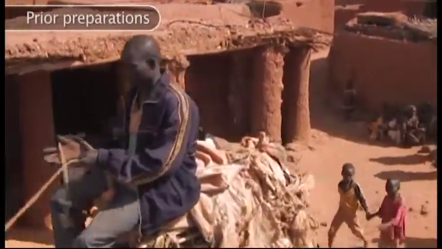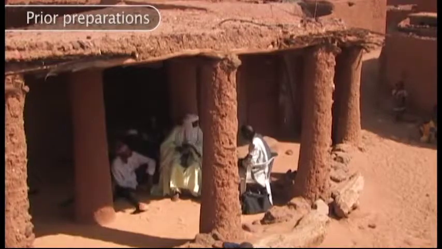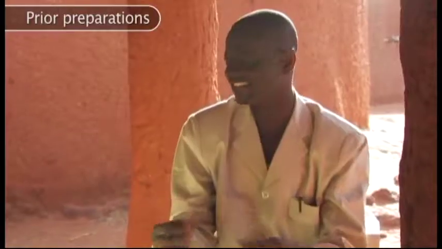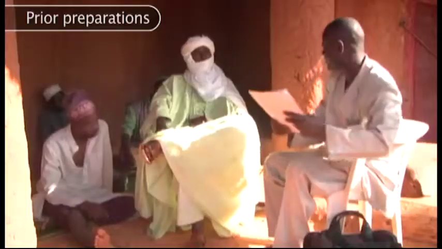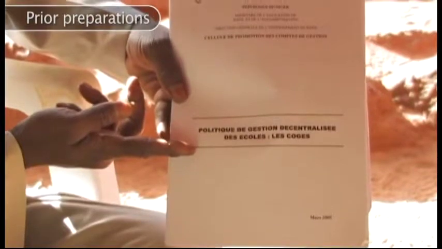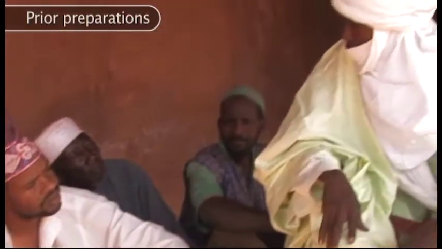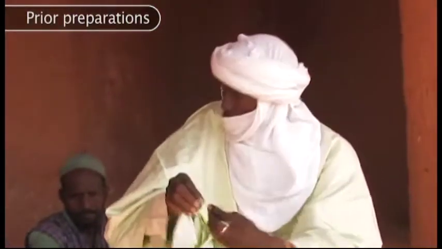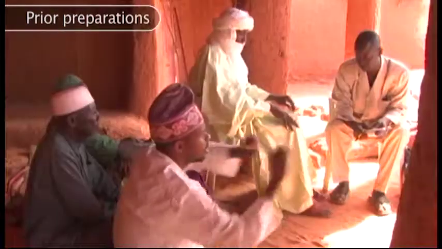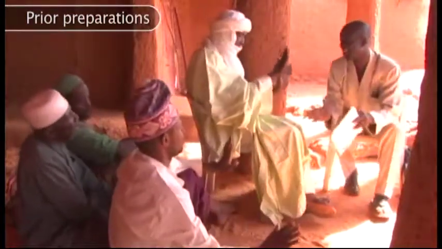The school principal plays a central role to make preparations for the elections. The school principal explains the role of the school management committee, how it was established, the need for elections, and the national education policy to influential people such as village and religious leaders and representatives of local groups.